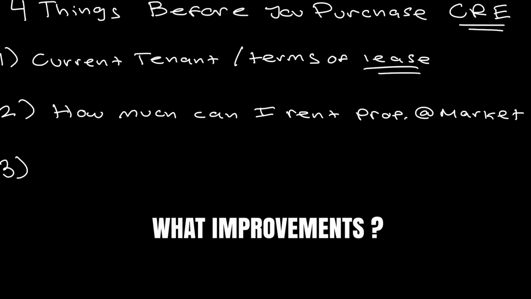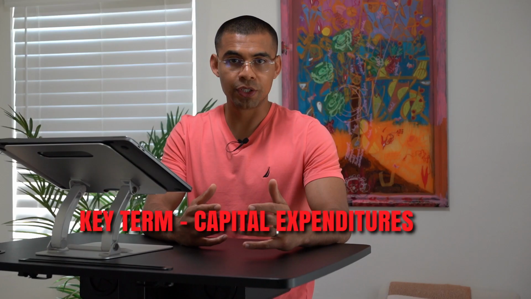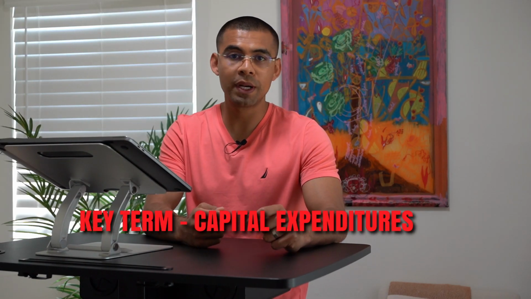The third thing that I'm always looking at is what am I going to have to do to improve this property to get it up to par? Capital expenditures is the term. How much money do I need to put in to get this thing leased out or to get a renewal with the current tenant? Do I need to replace the roof? Do I need to replace the plumbing? Do I need to replace the electrical? Is the foundation okay? Does the exterior need to be painted? Do the interior offices need to be adjusted?